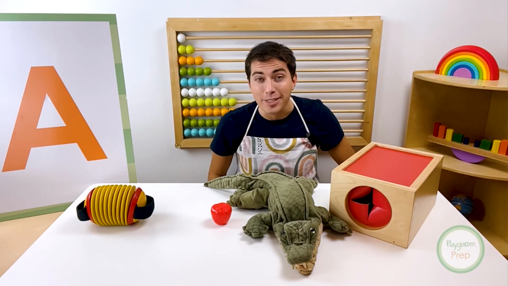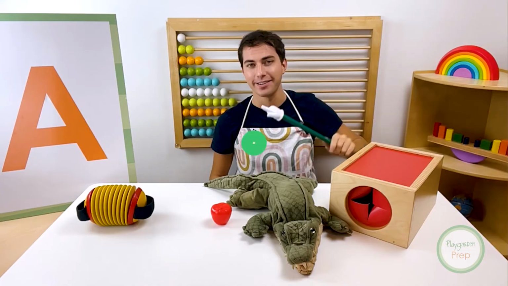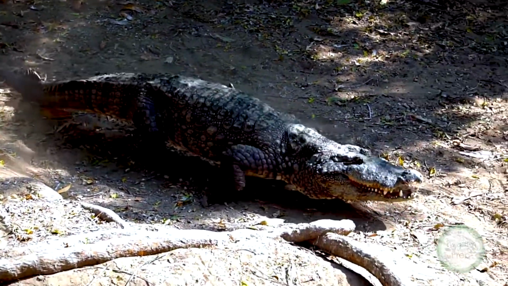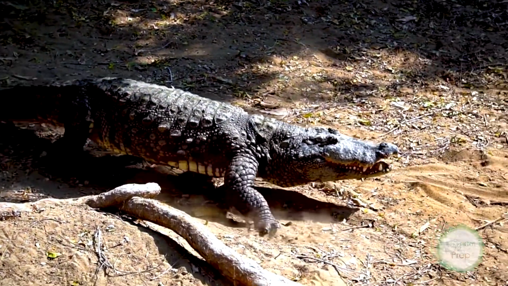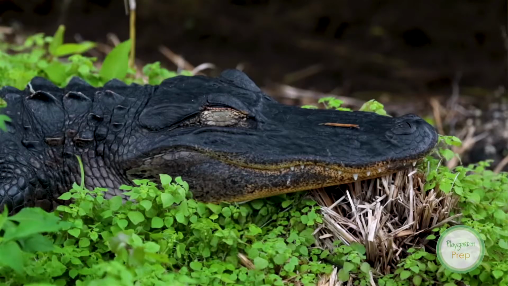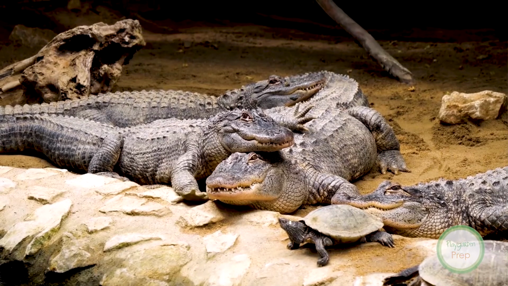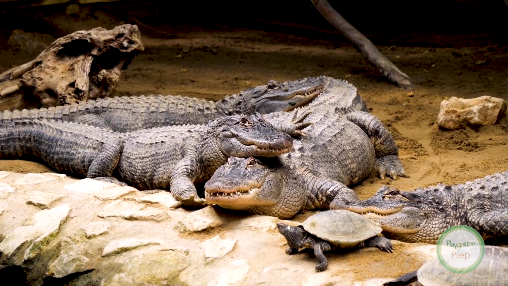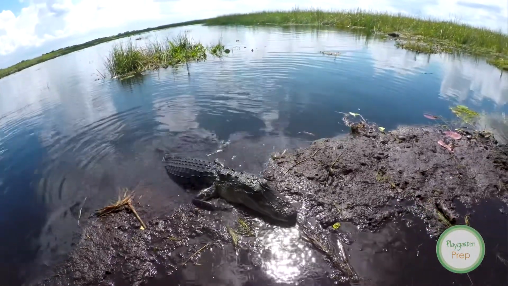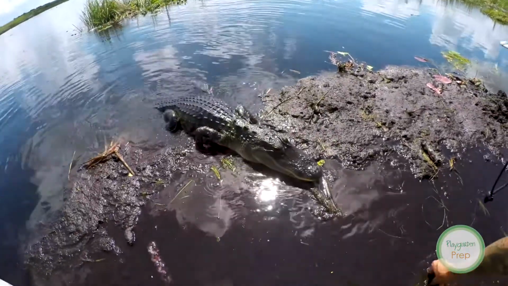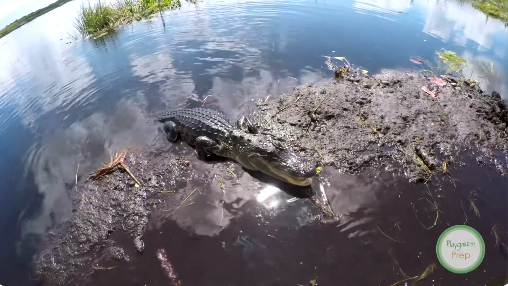Now, let's watch a video on alligators. An alligator is a large reptile with short legs. It has a long body and tail and a long, wide snout. Alligators are protected by thick skin with many hard bumps. They live in rivers, lakes, swamps, and other bodies of water in the southeastern United States and in China. Alligator.